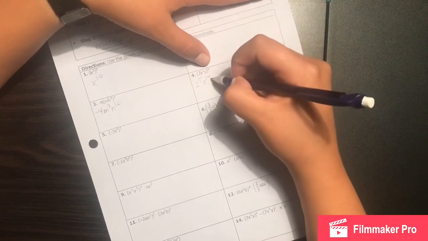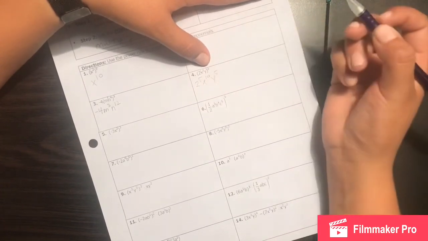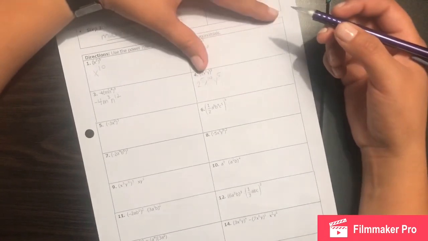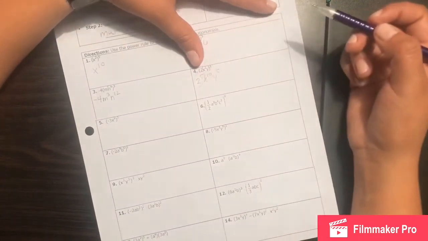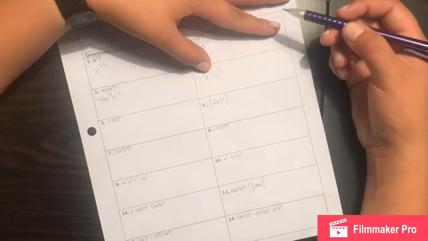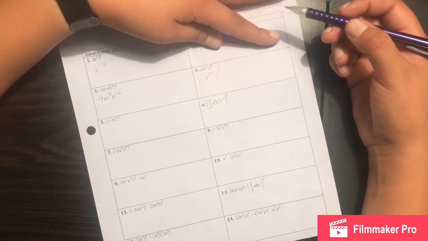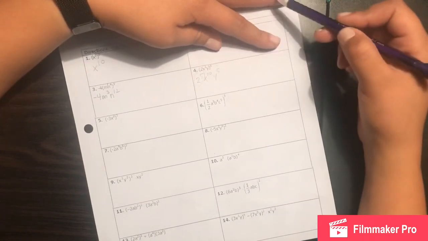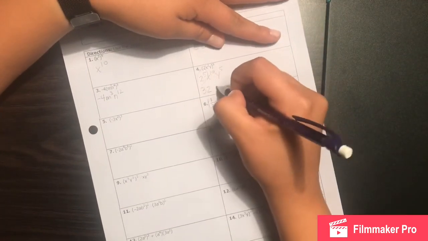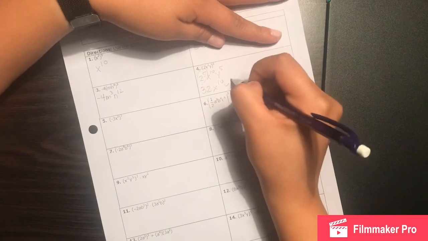And 1 times 5 is 5, so it's y to the 5th. And of course, we want to simplify this. We don't want to leave it 2 to the 5th. So 2 to the 5th is 2 times 2 times 2 times 2 times 2. That's 4 times 2 is 8 times 2 is 16, times 2 is 32. X to the 10th, y to the 5th.